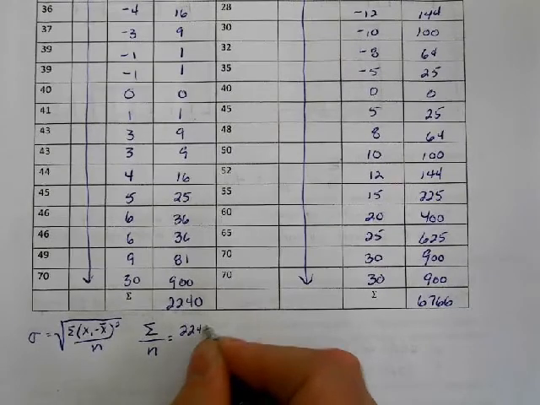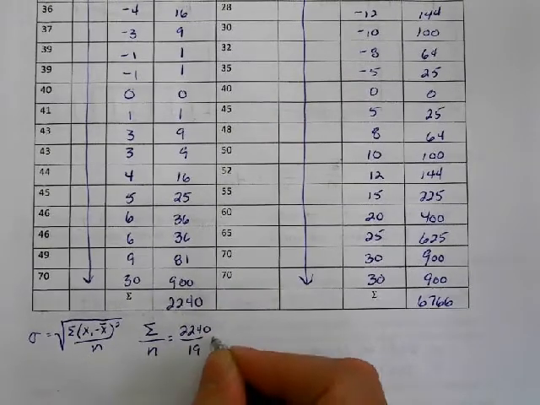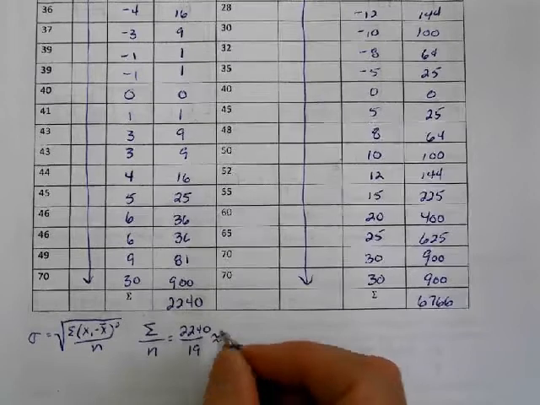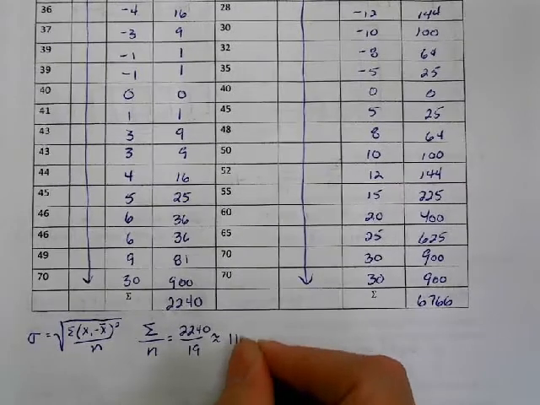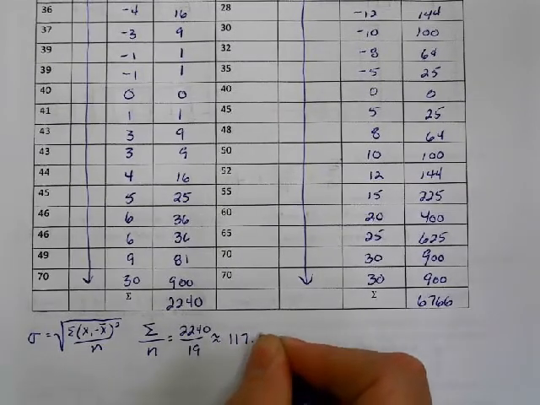Now on my calculator, it comes out to about 117.9-ish or so. And now I take the square root.